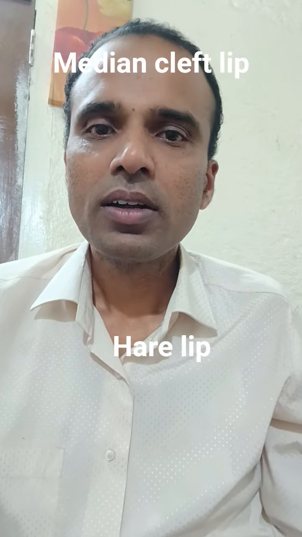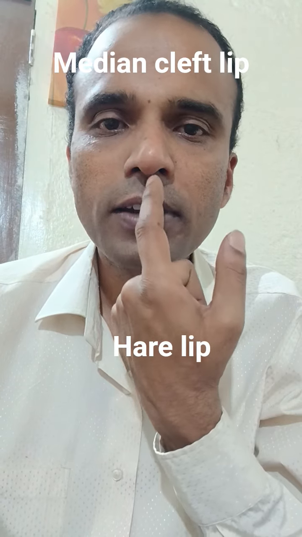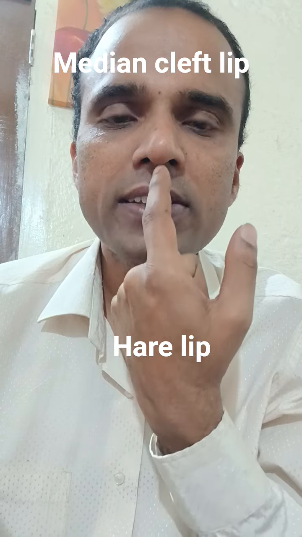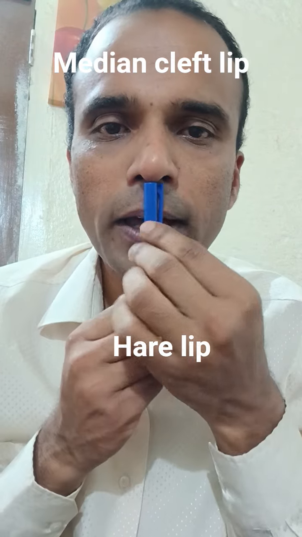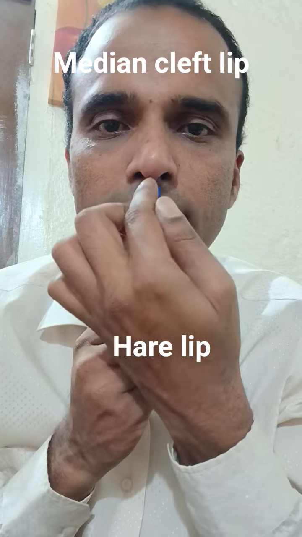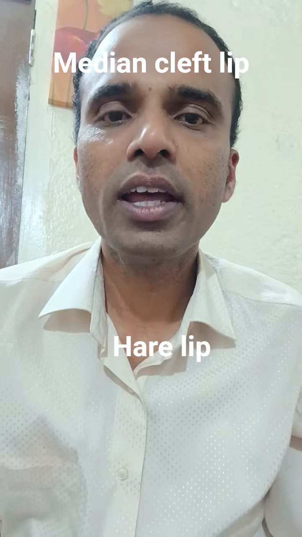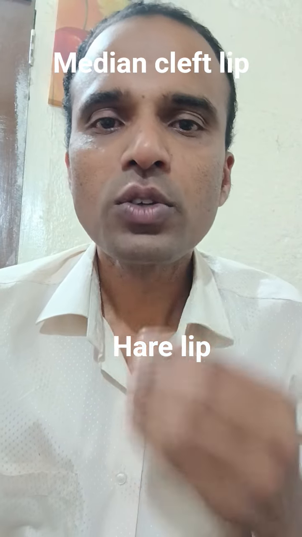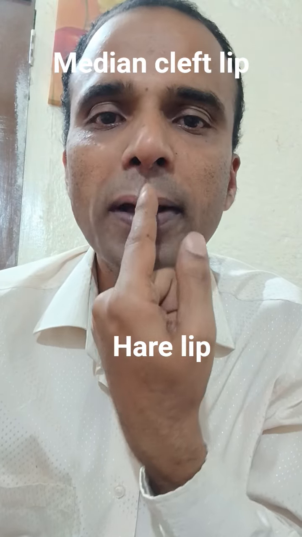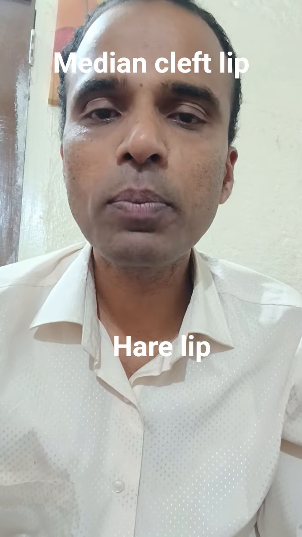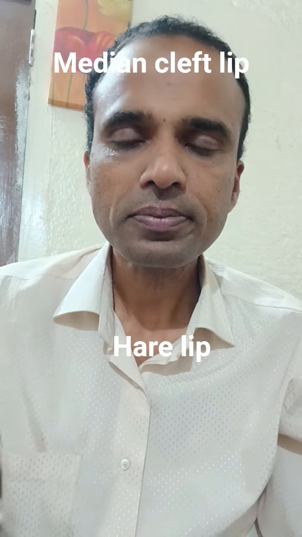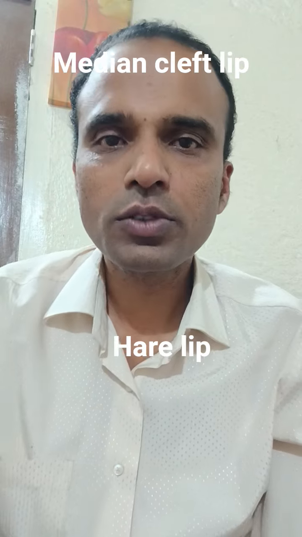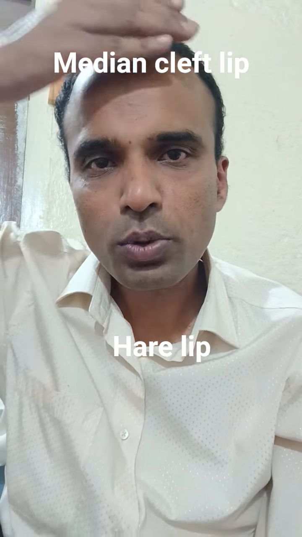Hello everyone. Today's interesting topic is cleft in the upper lip, exactly in the midline. It is also called hare lip. There is a gap exactly in the midline for the hare, H-A-R-E. Hare means rabbit. Exactly in the midline it will be there. So if a human lip has got a gap exactly in the midline, we call it hare lip or median cleft lip.